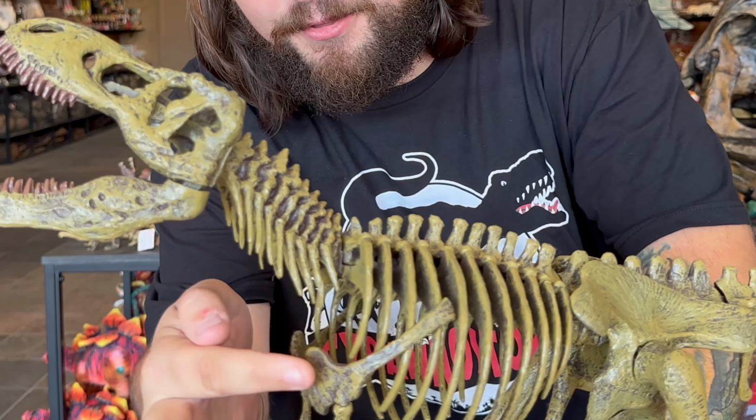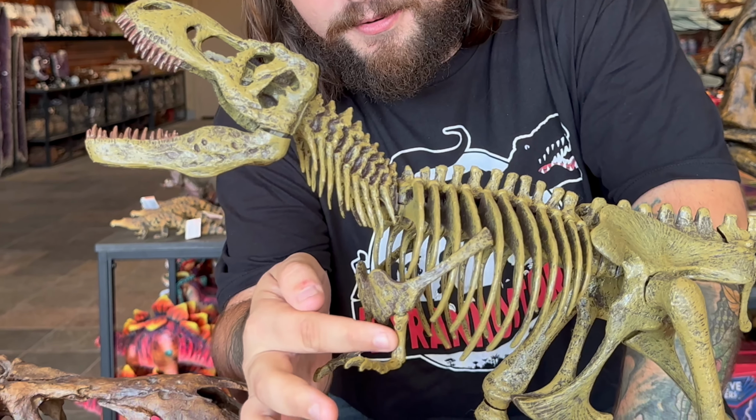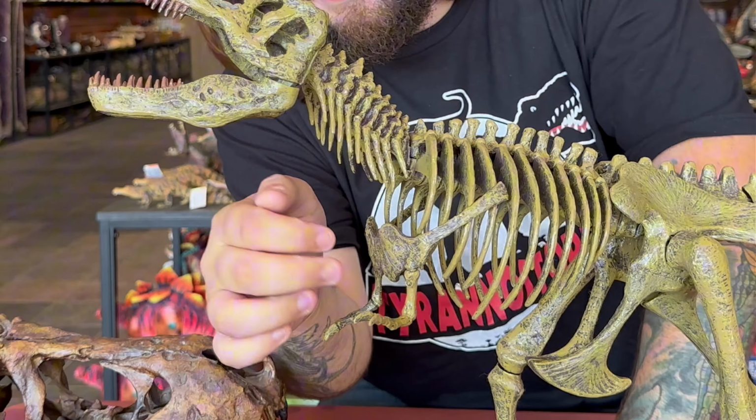Wow. Starting off, we have the humerus or upper arm bone. There's nothing funny about that bone. Which leads down to the forearm, which is composed of two different bones, the radius and the ulna, the smaller of the two bones. This leads to the wrists, which leads to the fingers.